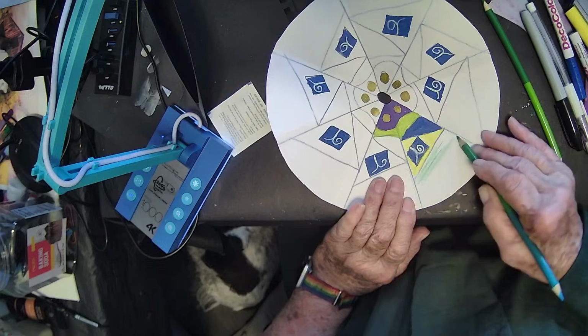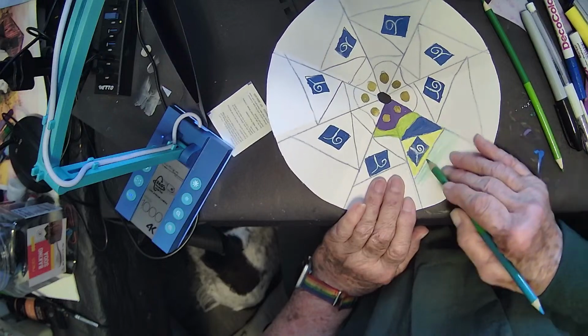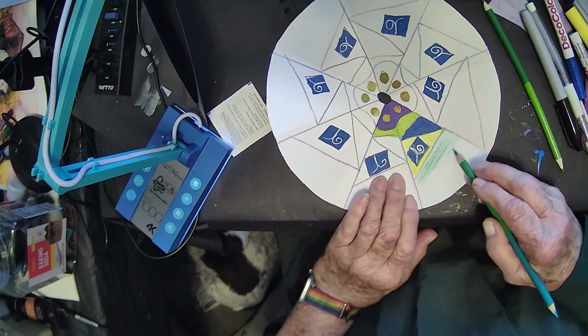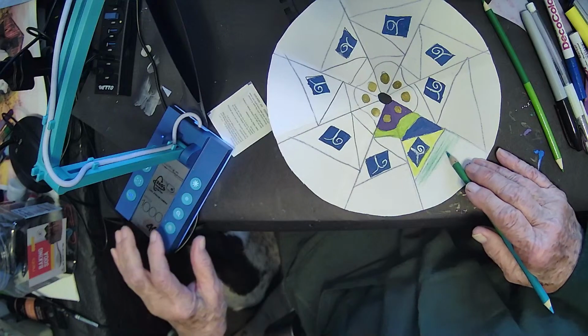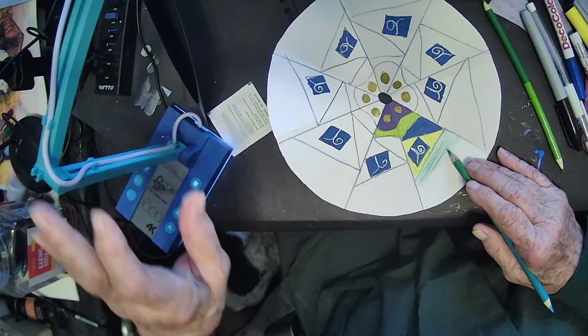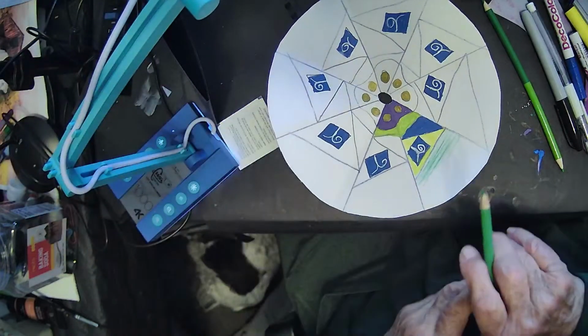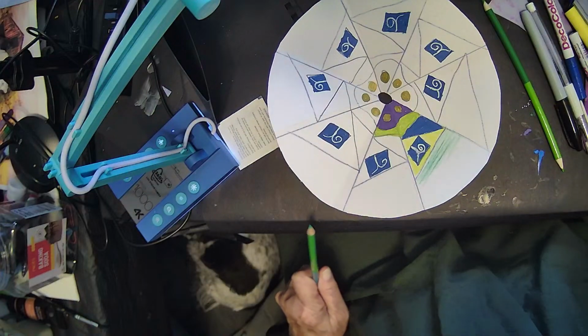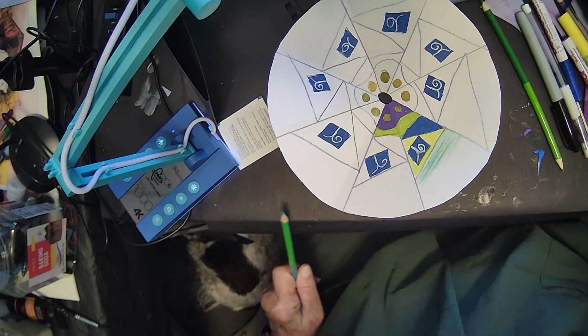For a bigger space like this, I like to put my hand down.